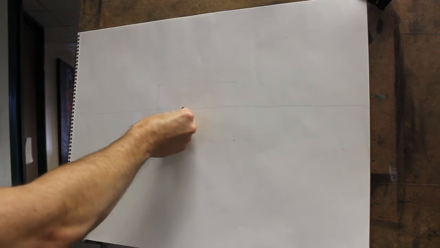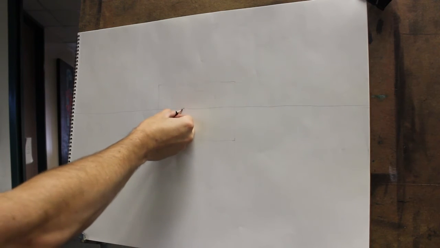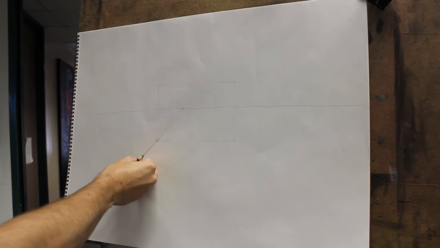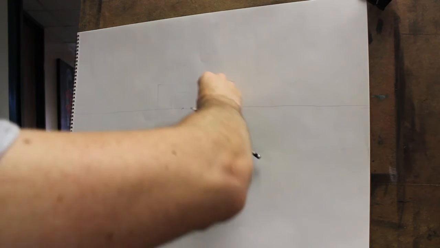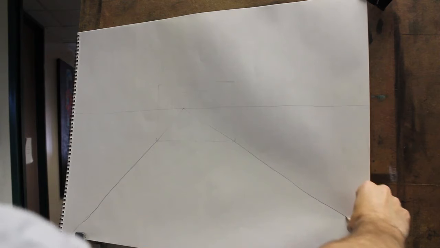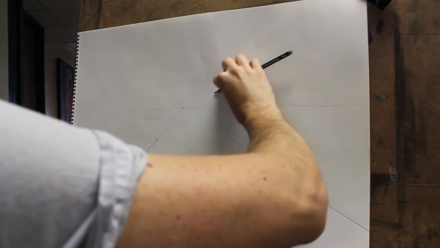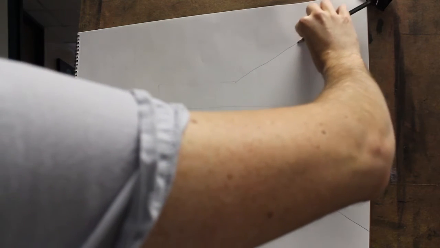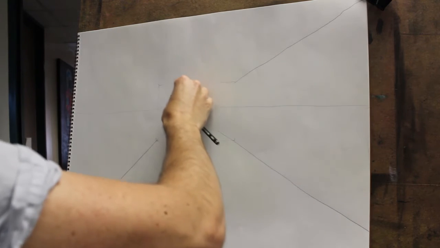So I go from here to here. I can put the pencil out like that and then draw a line. Oops. Then I go from here to here. Continue that out. From here to here. From here to here.